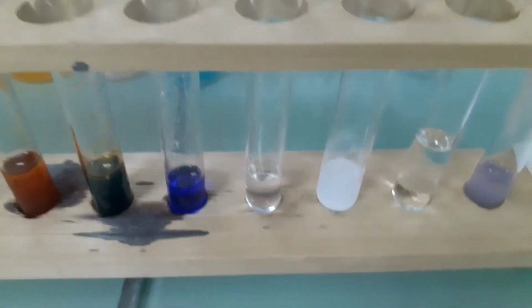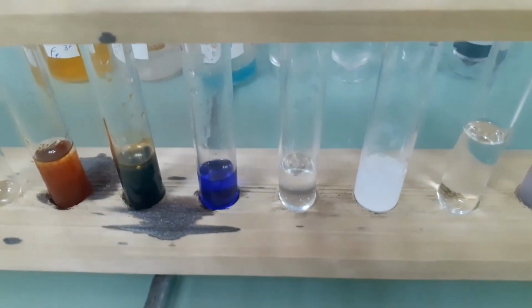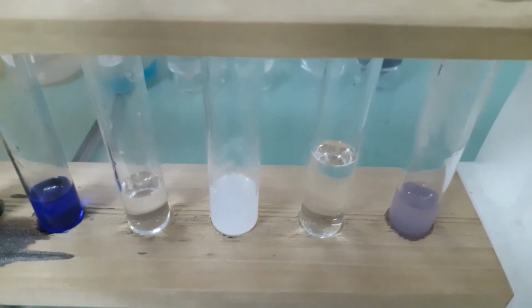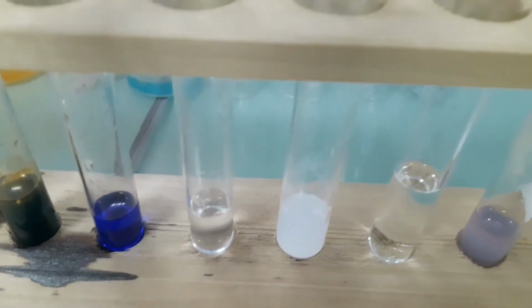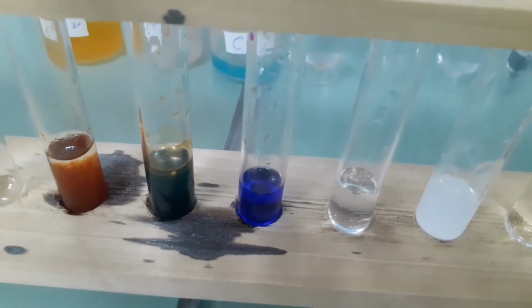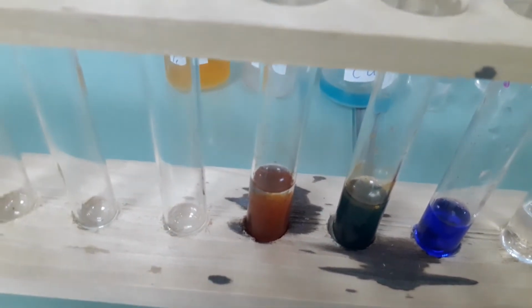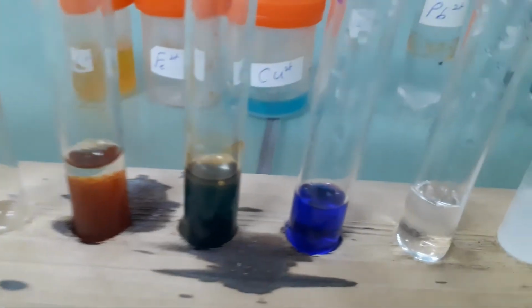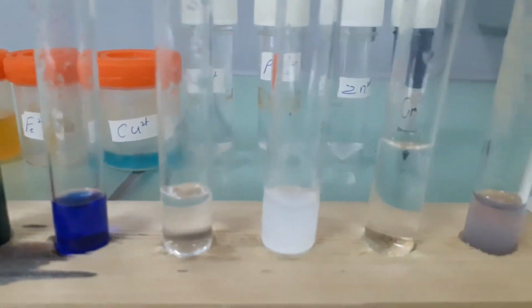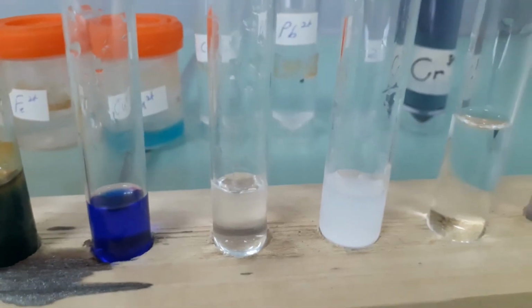So from the left you had chromium 3, followed by Zn2+, followed by Pb2+, followed by Ca2+, followed by Cu2+, then the Fe2+, then Fe3+. So those are your observations. Please ensure that you record them appropriately and answer the questions that follow.